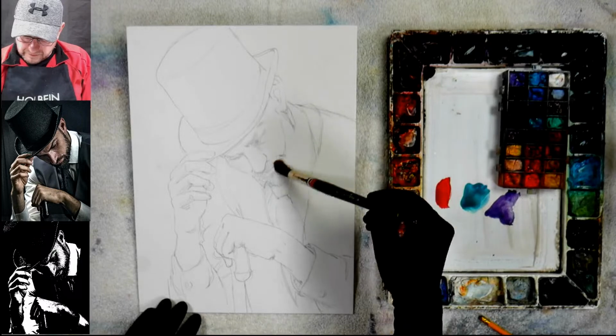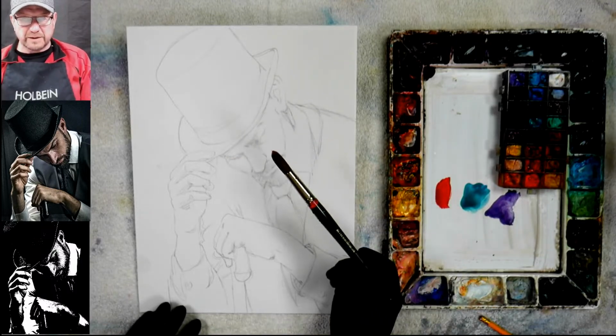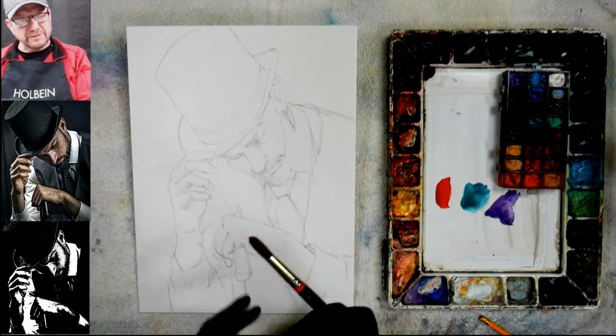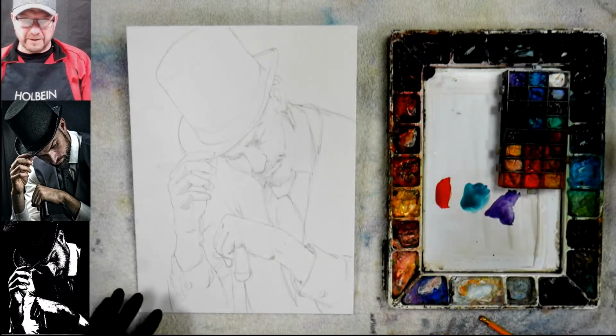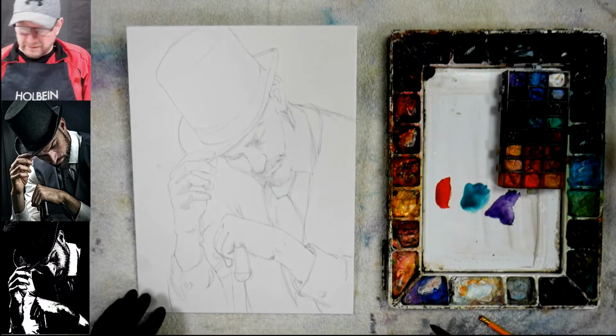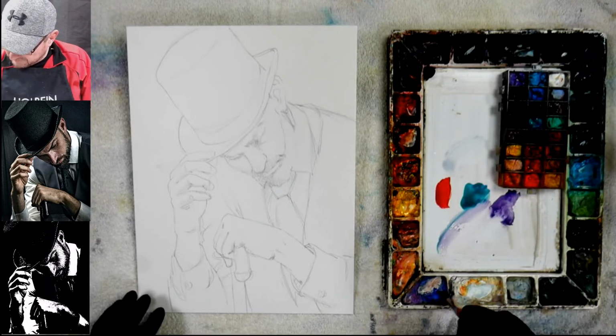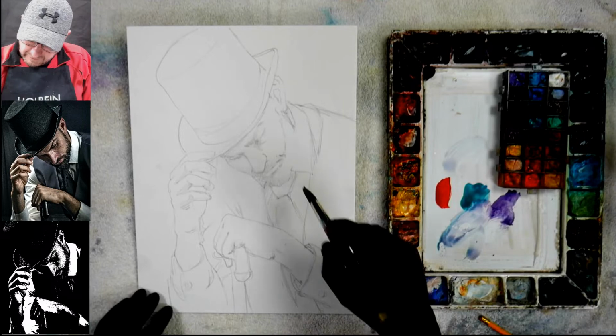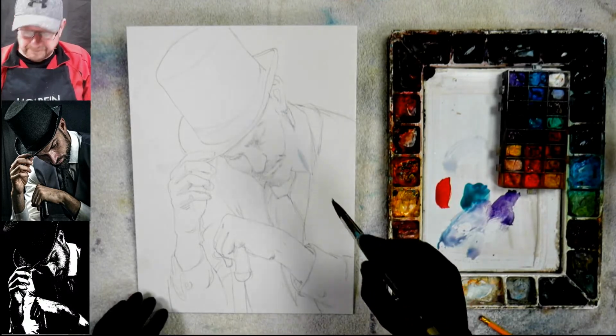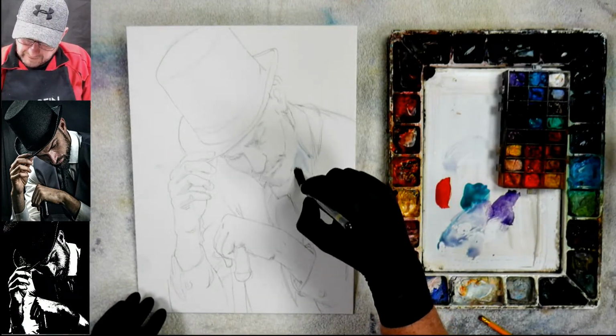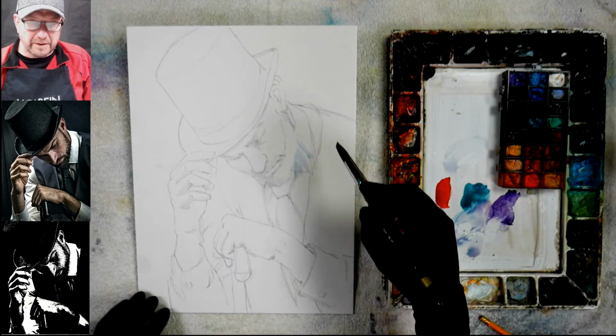So I'm wetting, and you notice I'm using my smaller brush. I'm not using my big brush because I'm not doing such a big area of background. What I want to do is first go with my lights and just get those little bits of light. I want to get the shadows in my light. Basically the collar, I just want to get a little bit of that light in there.